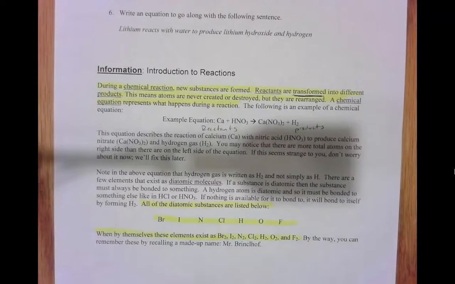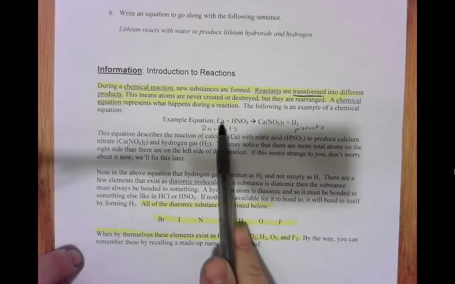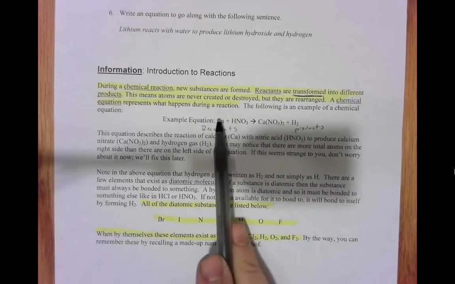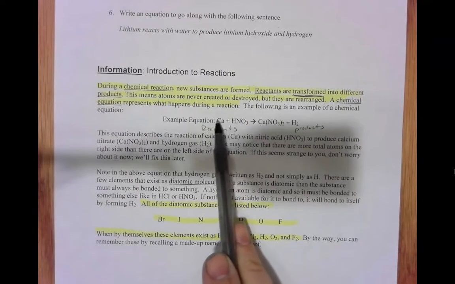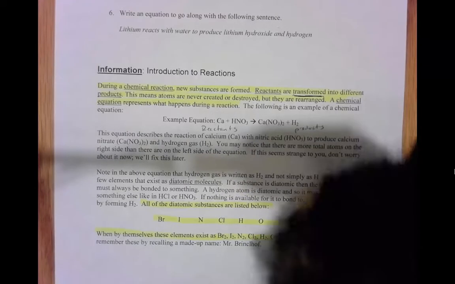So the reaction above describes calcium reacting with nitric acid to produce calcium nitrate and hydrogen gas. You may notice that there's more atoms on the right side than the left side. If that seems strange to you, it's okay for now. Right now we're only going to focus on completing the reactions, and we'll worry about balancing it after.